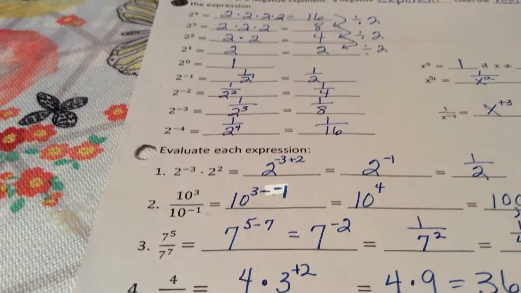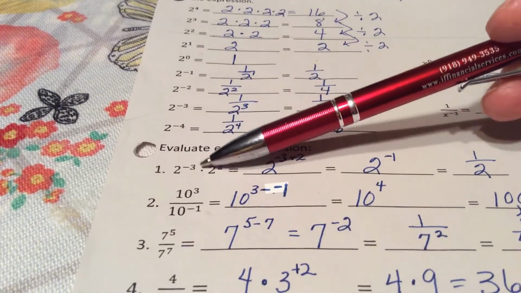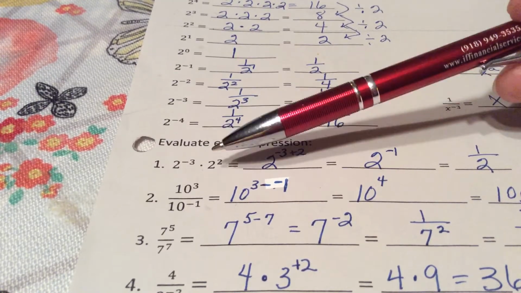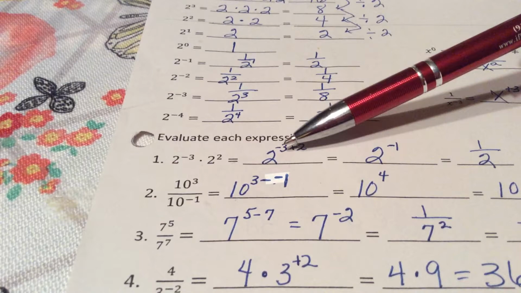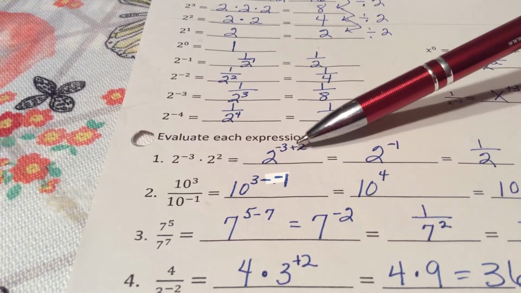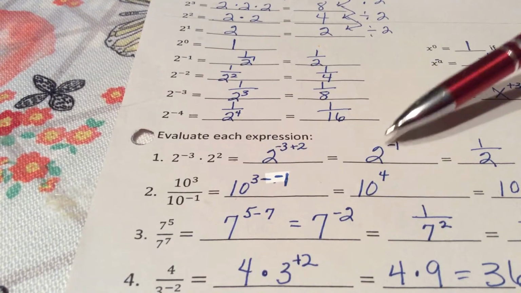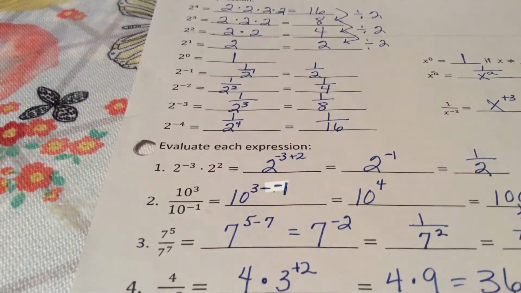Our first problem, we have 2 to the negative 3rd power times 2 to the 2nd power. When we're multiplying, here's where your cheat sheet comes in. We are going to add these exponents. When we add negative 3 plus 2, we get negative 1. So 2 to the negative 3 plus 2 is 2 to the negative 1.